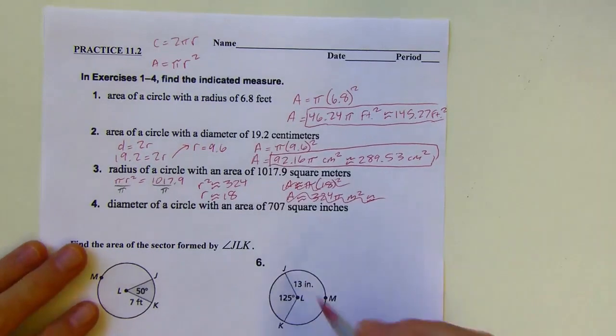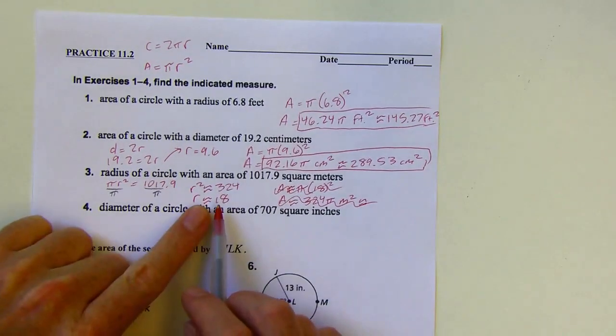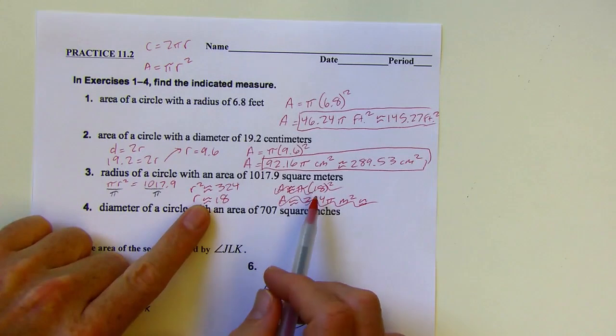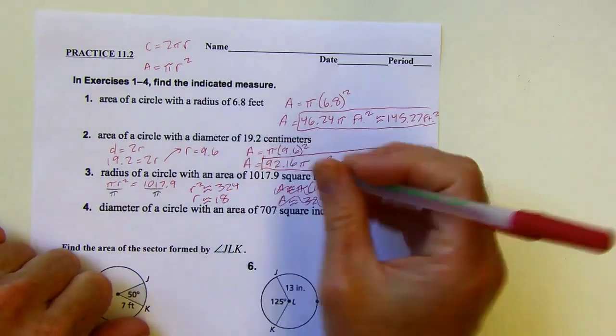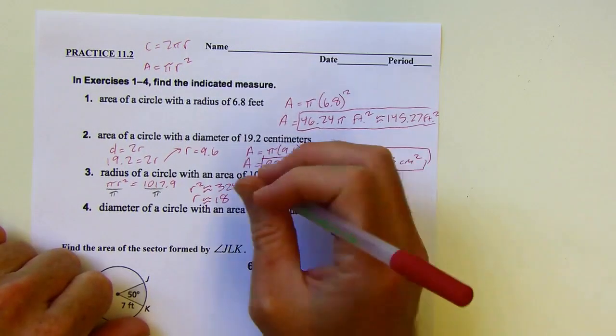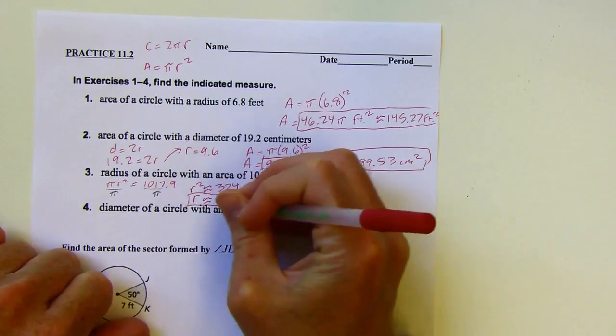Okay, I made a little edit there because I found the radius was 18, and then I thought, oh, I'm finding the area, so I went and found the area, but I already knew the area at the beginning of the problem. So I was just finding the radius, and there it is, about 18 meters.